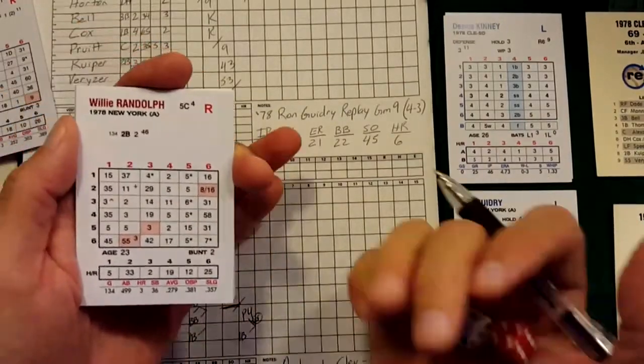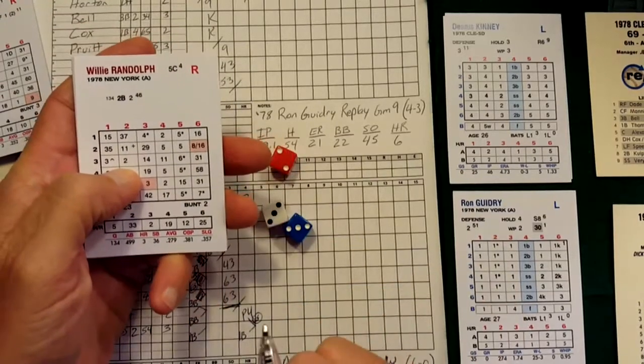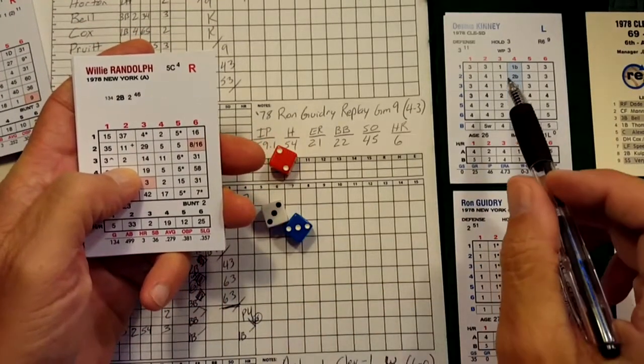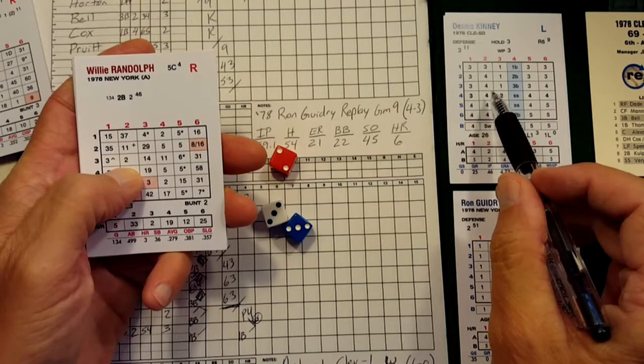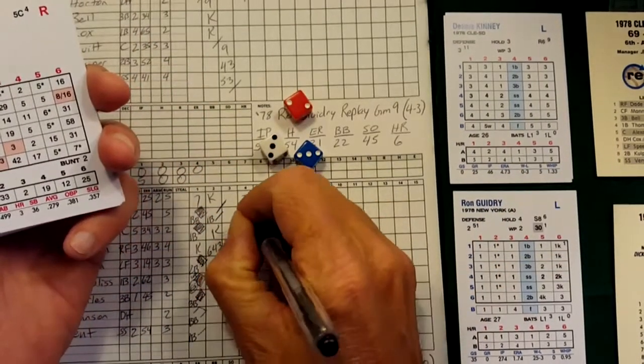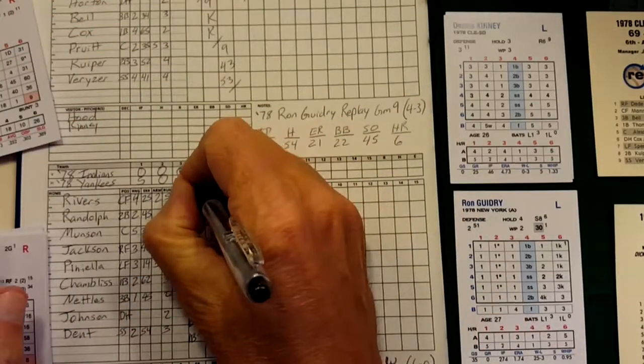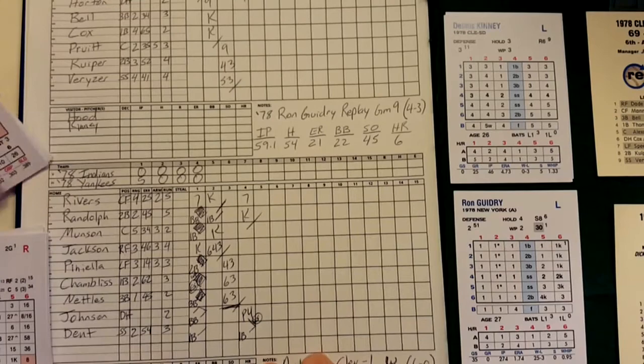Two outs, Willie Randolph. It's a 2-3. 2-3 is a 2 and then a 2-3. Is a 6 in column 2 is a strikeout. So Bucky Dent left stranded at second.